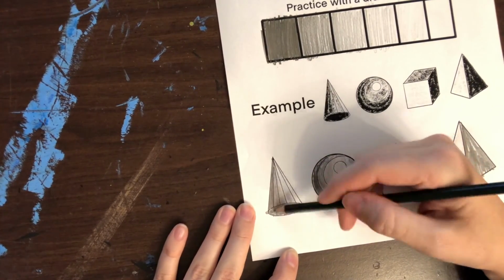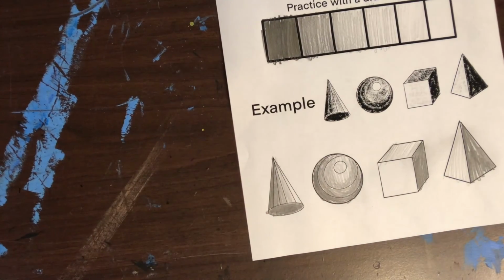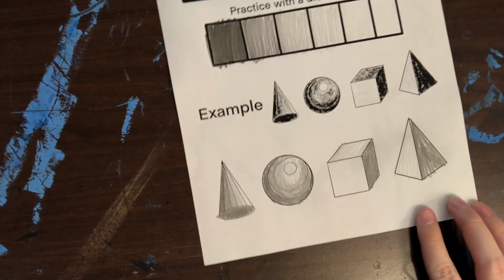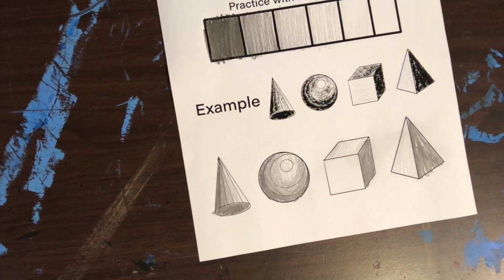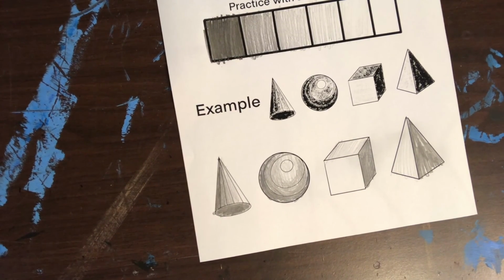And again, when I'm done, sometimes I go back and I make my shading look a little bit smoother, just like that. So see if you can get some shading done to make your shapes look a little bit more like actual 3D forms. And remember, this week is just practice, so don't stress about it if you're having a hard time.